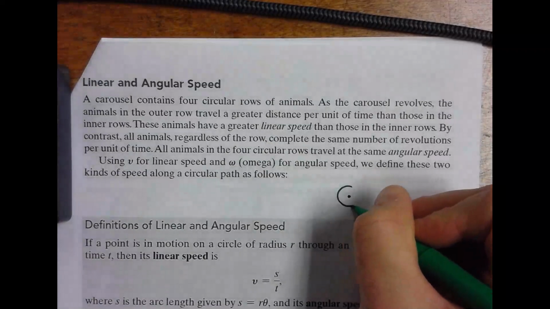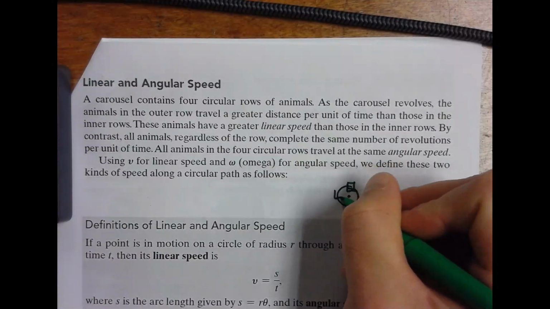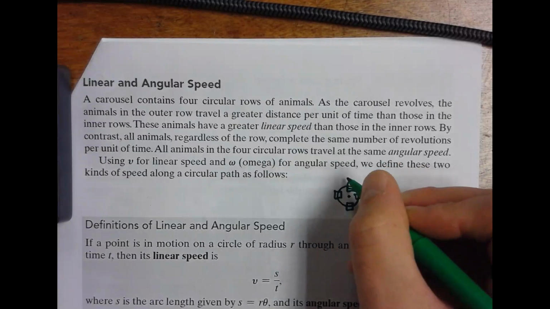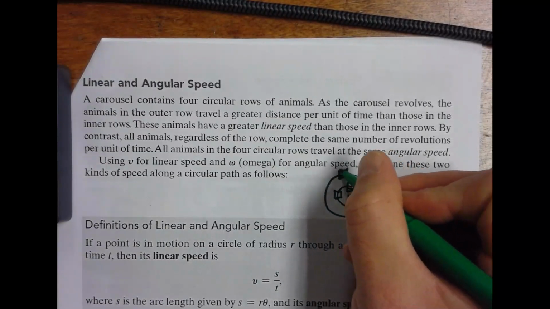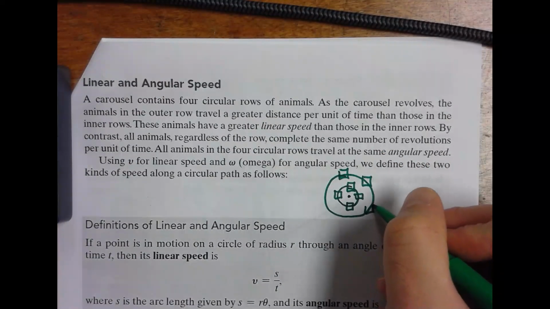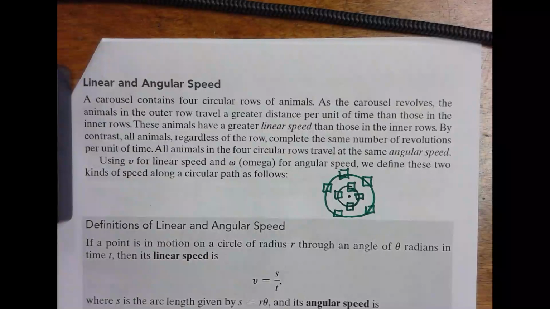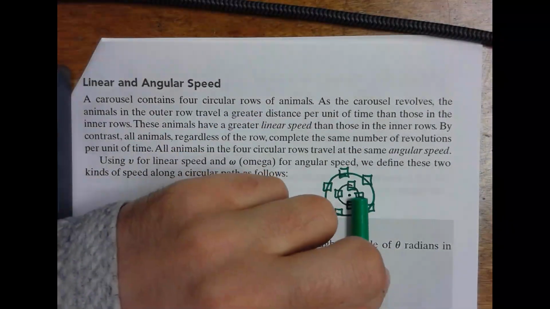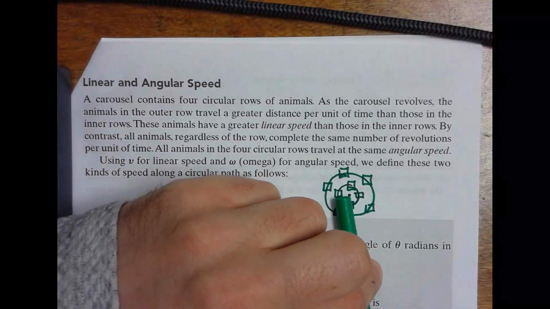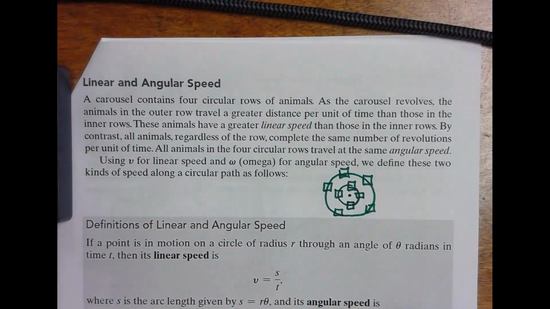We have the inner circle of animals, which I'm just going to draw as squares. I'm not going to draw an actual animal. And then there's another row of animals a little bit further out. And we'd have 2 more rows. I'm not going to add those 2 more rows. But as this thing rotates, all these rows of animals are connected to an axle that just rotates around, and they complete one revolution in the same amount of time altogether.